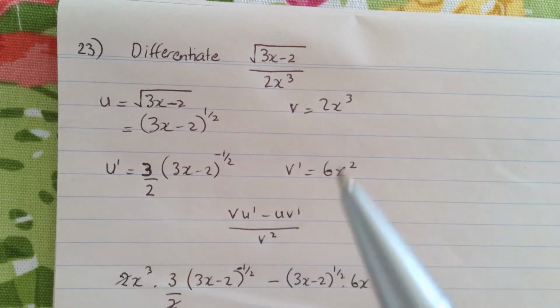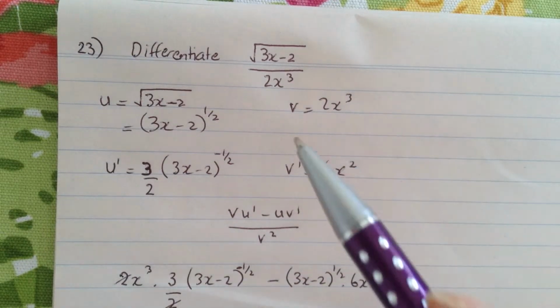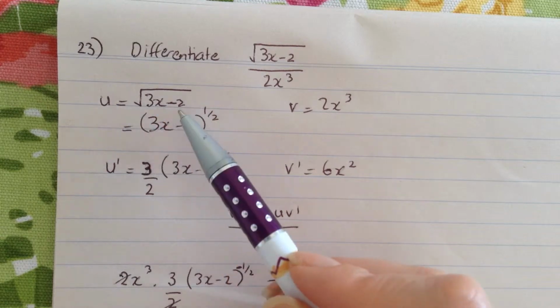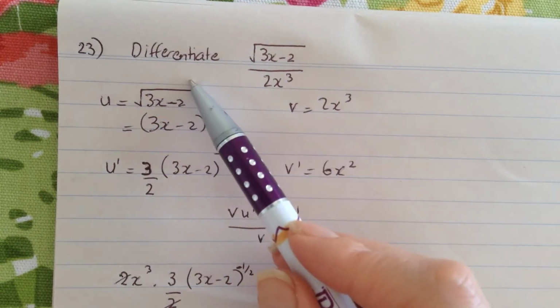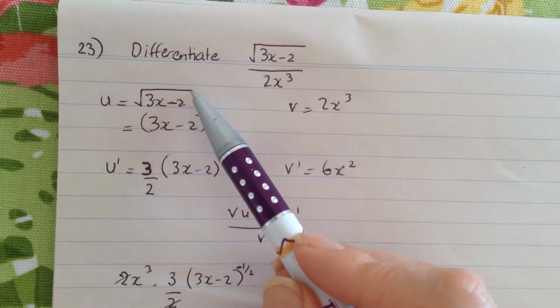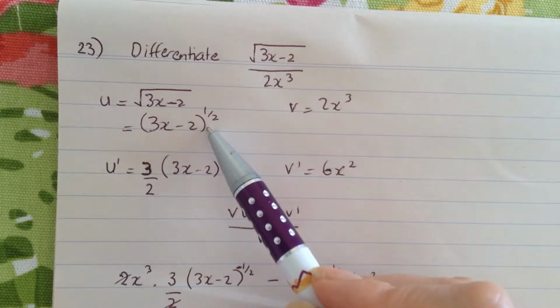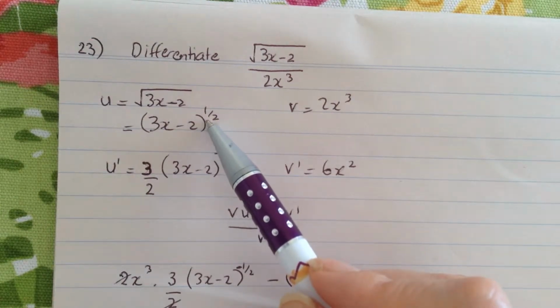All right, so we're going to have to prepare our u and v and u dash and v dash. So u is equal to the numerator, I've written that down, the square root of 3x minus 2, and I've written it down in index form so that I've prepared it for differentiation.